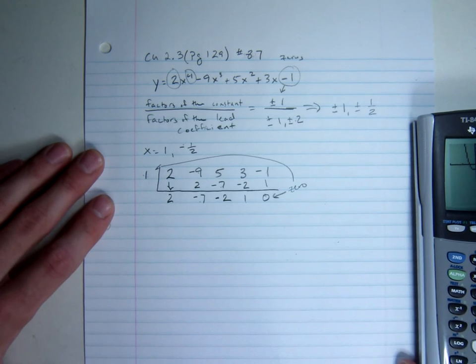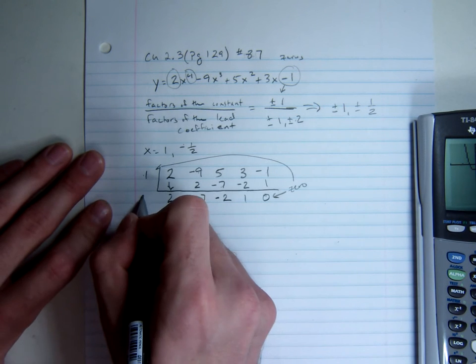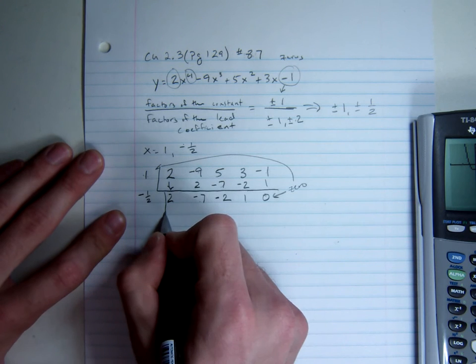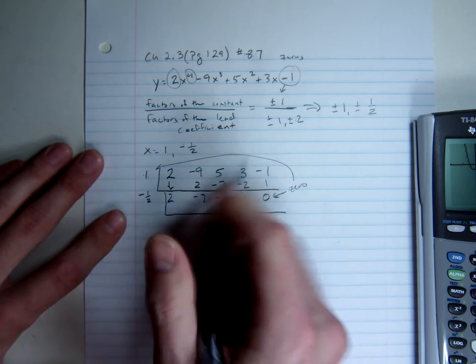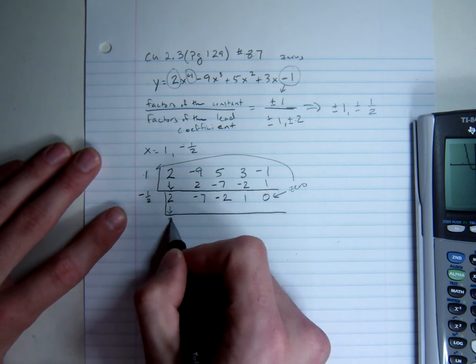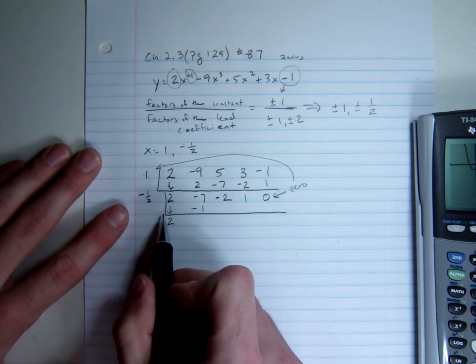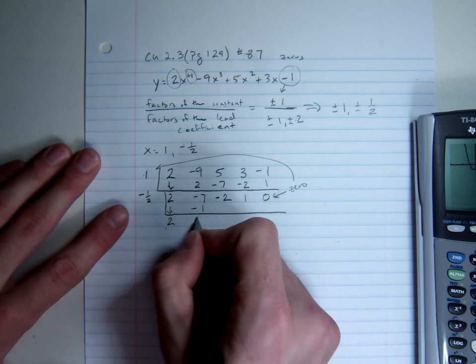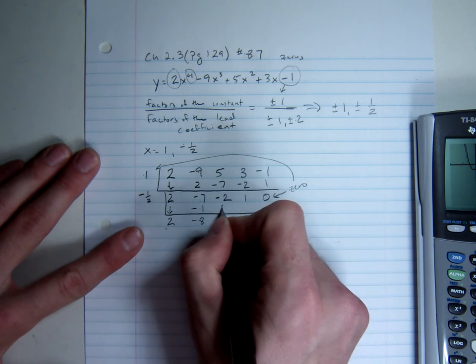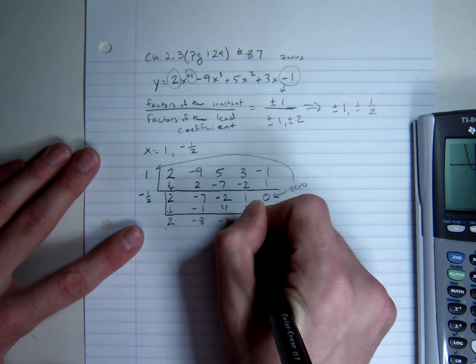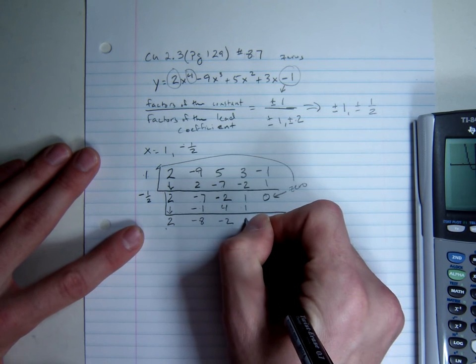I verified my result. Now I'm going to try out -1/2 and see if I can get a bit farther. I drop down my 2 once again. -1/2 times 2 is -1. Then we get -8, then 4, -2, then 1.